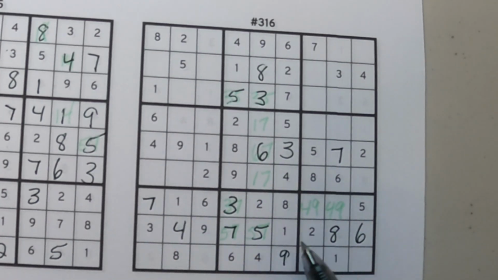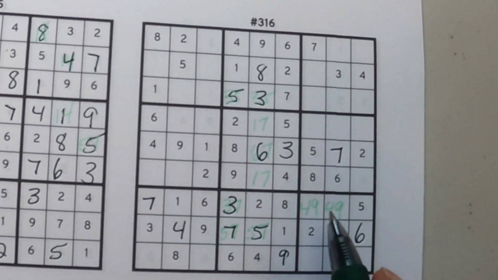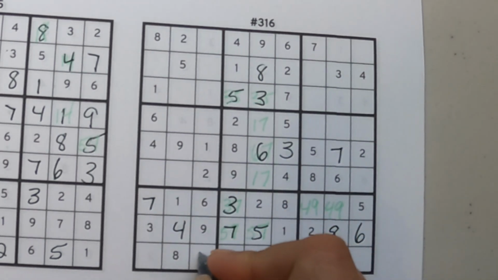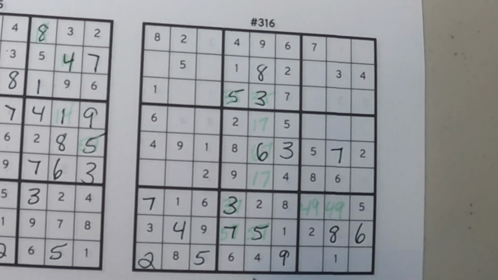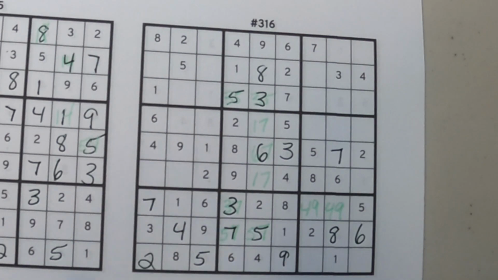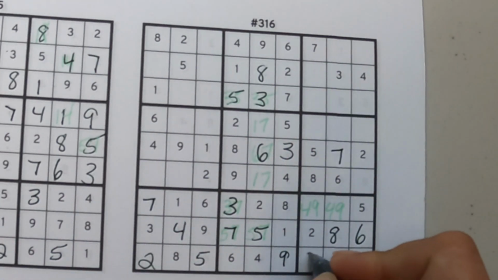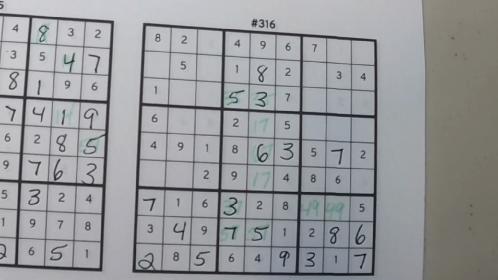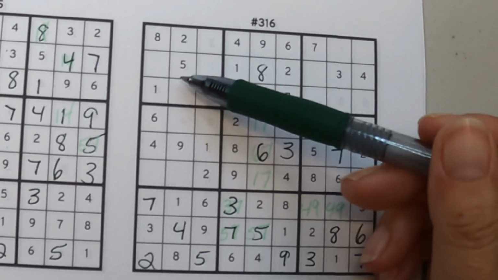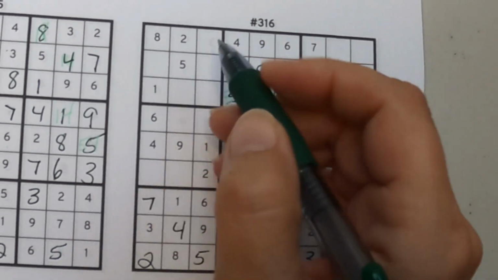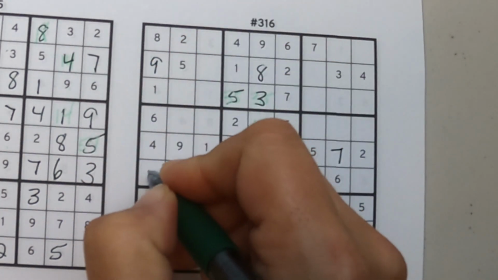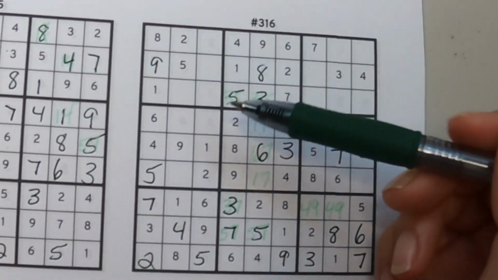For this box now, we're missing 2 and 5. We've got a 2 here, so 5, 2. For this row now, we're missing 3 and 7. We've got a 7 here, so 3, 7. For this column, we're missing 5 and 9. We've got a 5 here, so 9, 5.